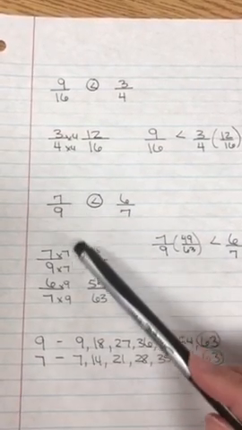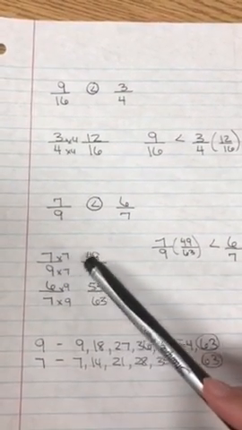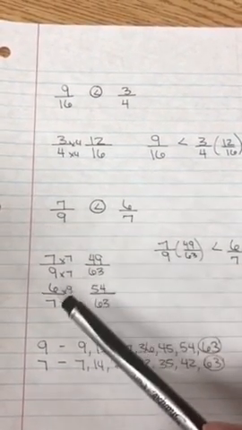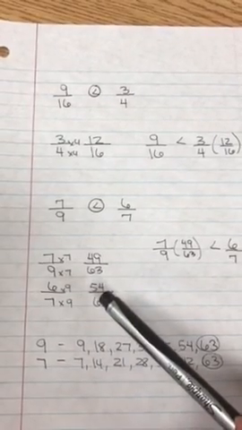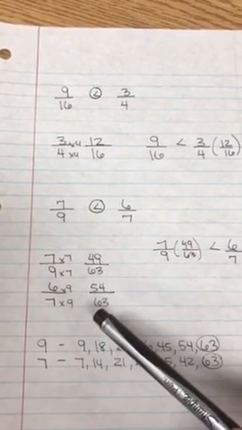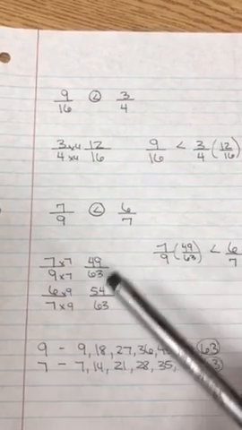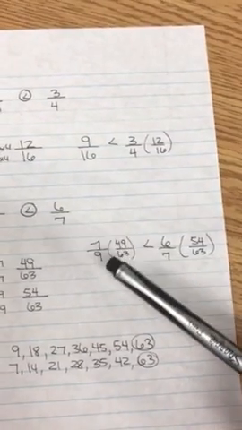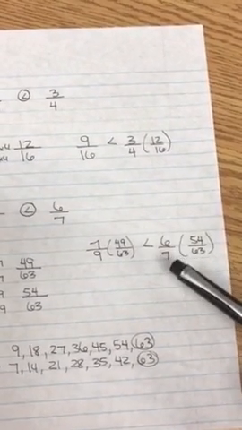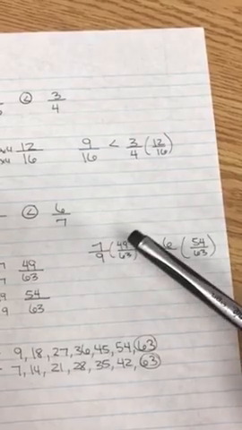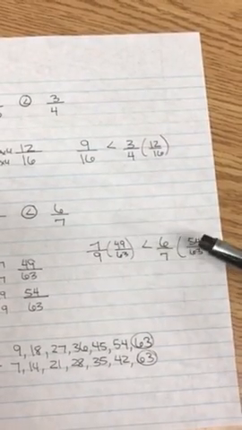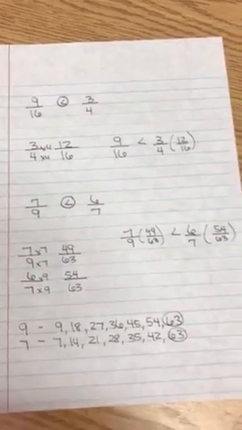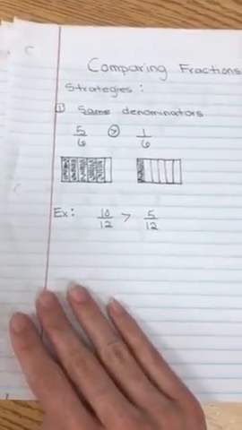Going back to 7/9, here it is. 7 times 7 is 49. 9 times 7 is 63. There's my 6/7. 6 times 9 is 54. 7 times 9 is 63. Now I can compare them easily because it's out of the same whole of 63. Therefore, 7/9 is less than 6/7 because 7/9 is really 49 out of 63 and 6/7 is 54 out of 63. So again, 3 ways that you can compare fractions.